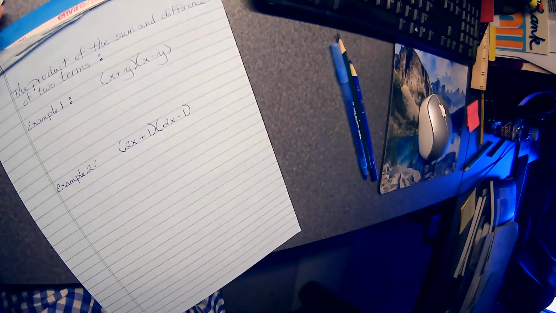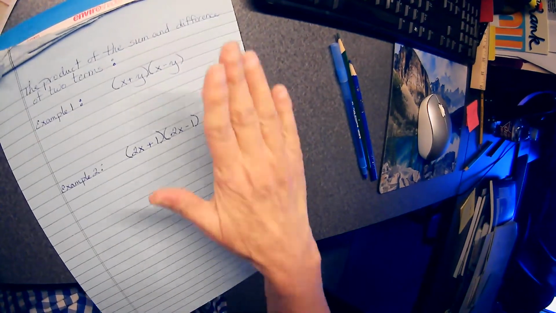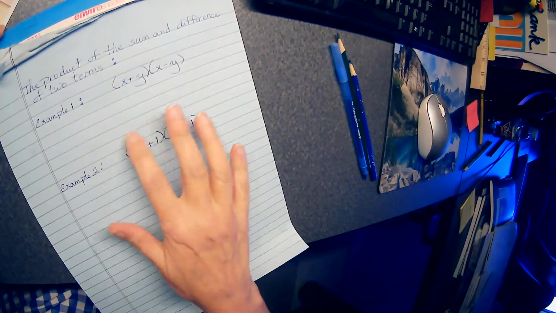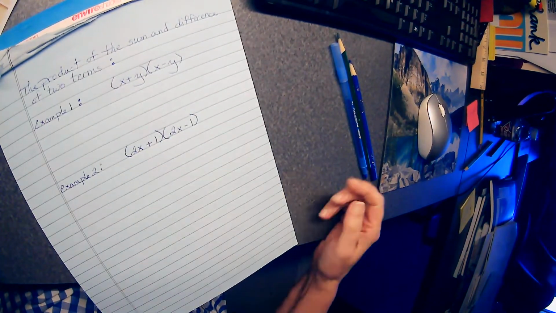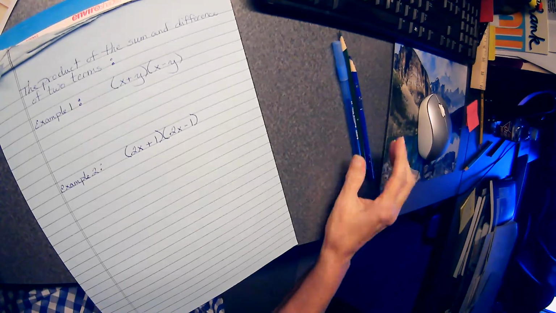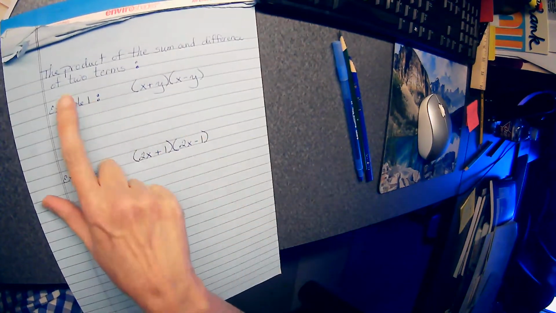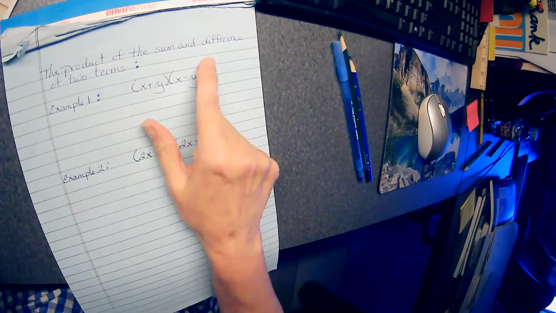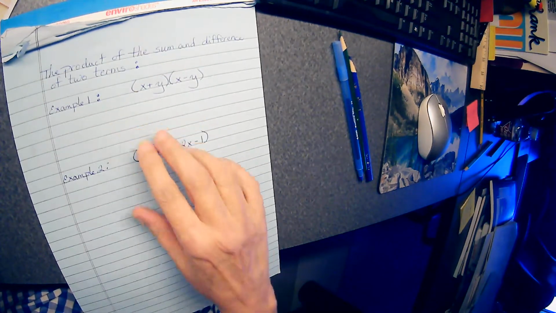Hello students, I want to talk to you about two binomials and multiplying those two binomials together. So the first ones that we're going to work with, the product of the sum and difference of two terms.